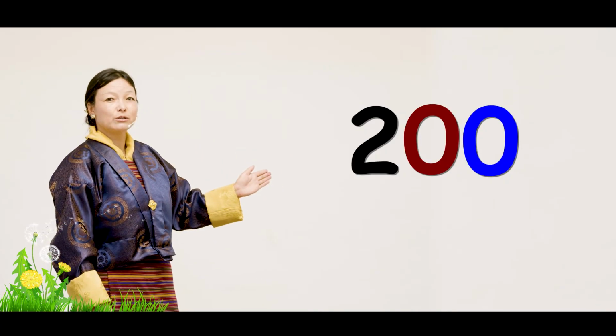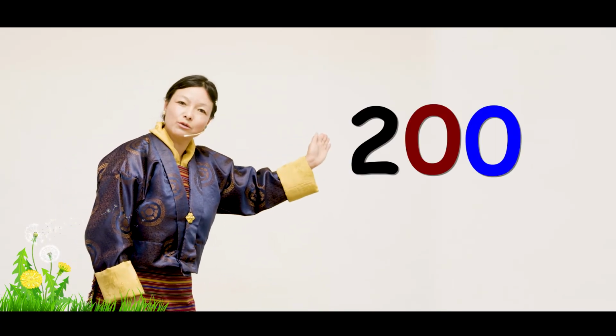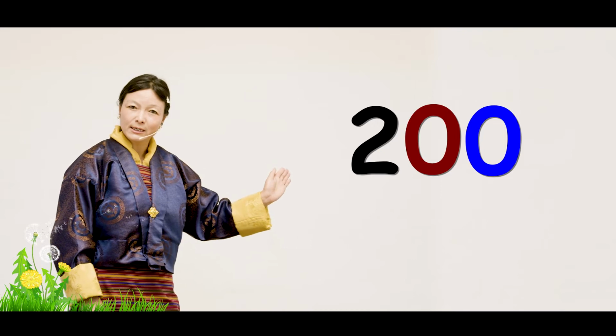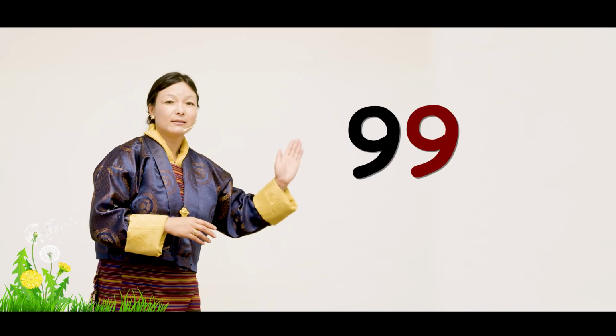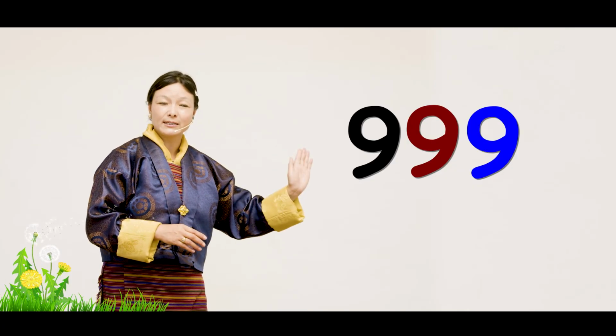So when you write 200, you have to write 200. The pattern that you followed from 101 to 199, in the same pattern you have to follow for 200. Only the number changes to 2. That's how you go on until you reach 999. When you write 999, you write 999. Then you write 1000.